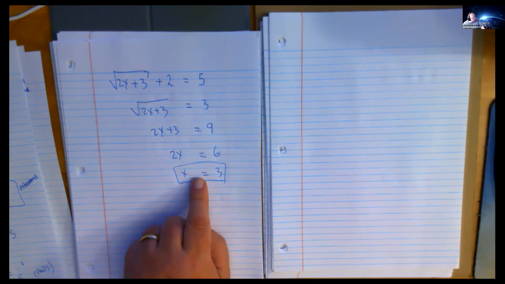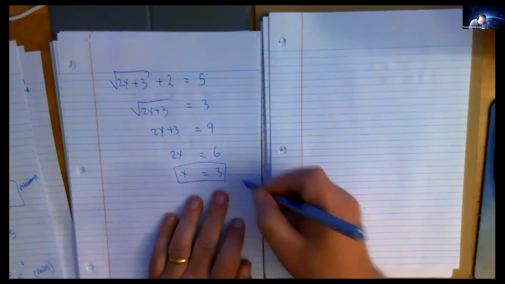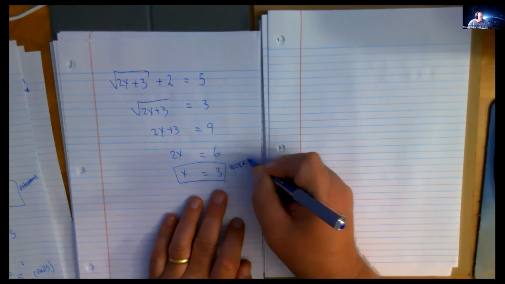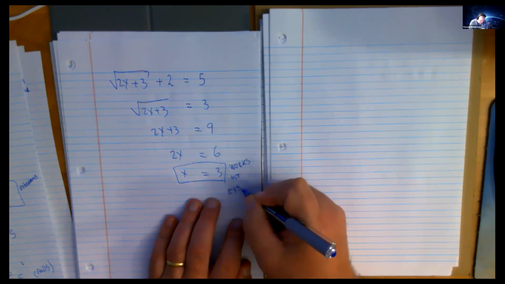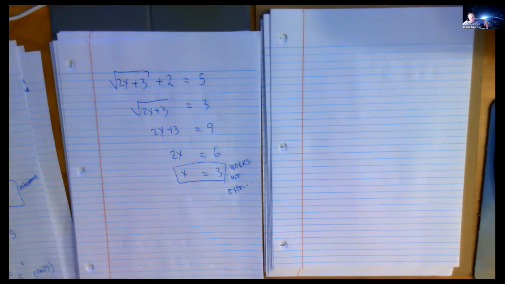Is it going to work? Not extraneous. Is it going to fail? Extraneous. Well, I should be able to try it in my head. I'm going to try it in my head this time so I can save myself some time. 2 times 3 is 6. 6 add 3 is 9. The square root of 9 is 3. 3 add 2 equals 5. This one works, and that's called not extraneous. So far, so good.